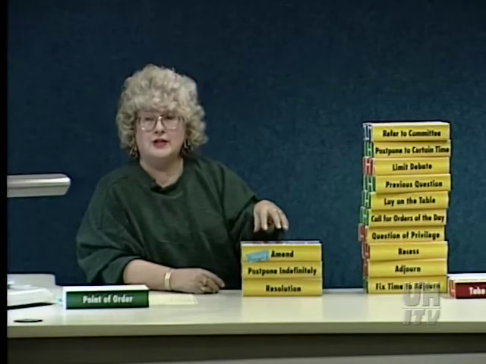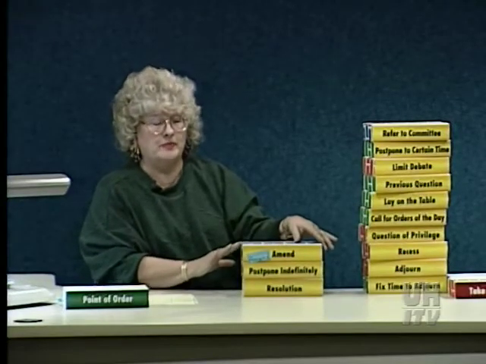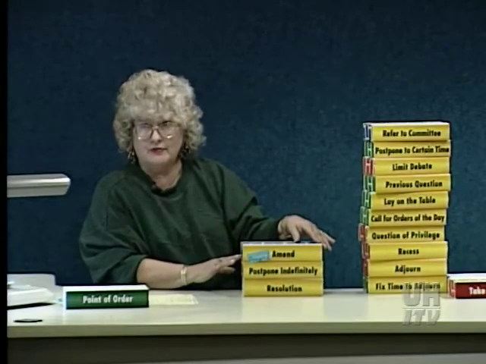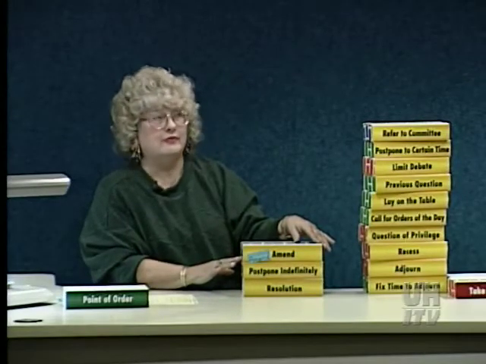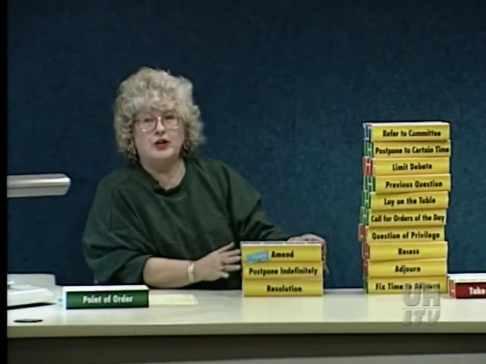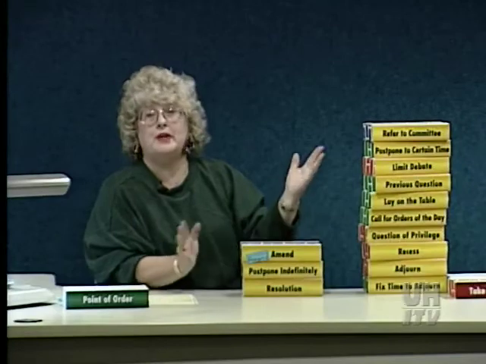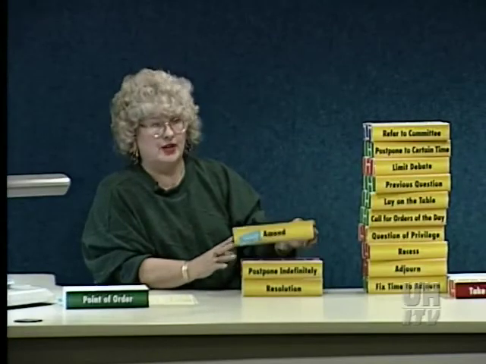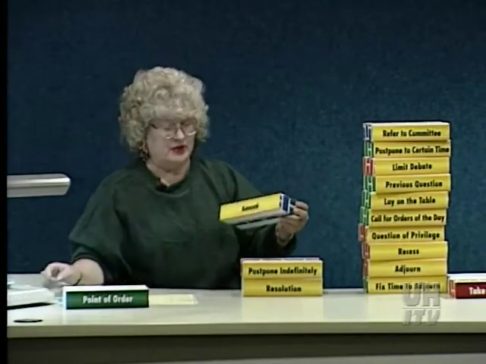The question on the floor is the amendment as amended. Is there further discussion on the amendment as amended? Hearing none, we'll put it to a vote, or somebody moves the previous question and we go that route. Okay, we're voting on the amendment as amended. All in favor, all opposed, takes a majority vote. Maybe the amendment fails. Either way, it's disposed of.